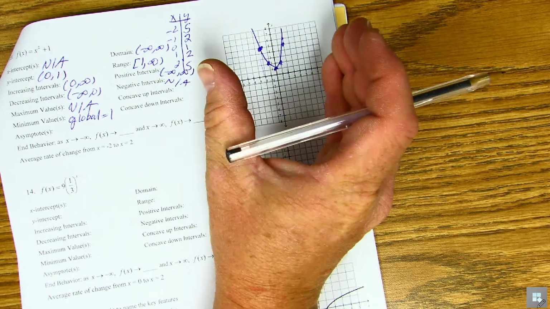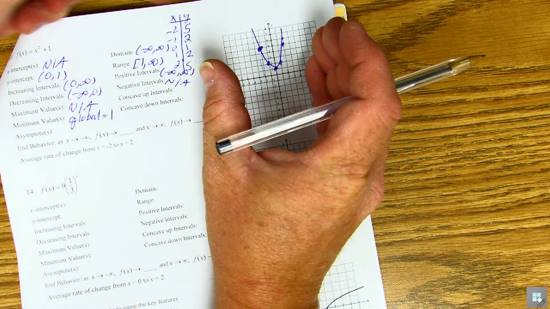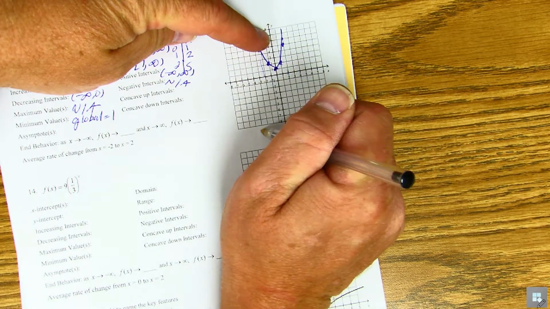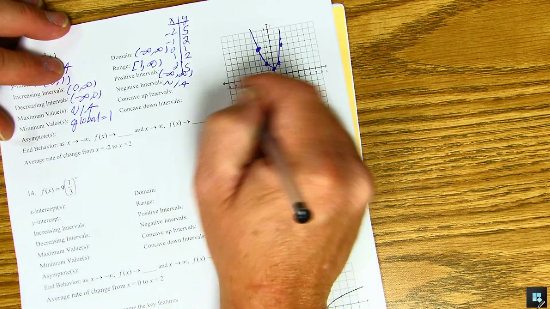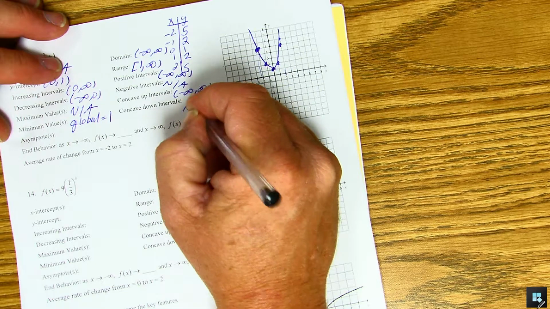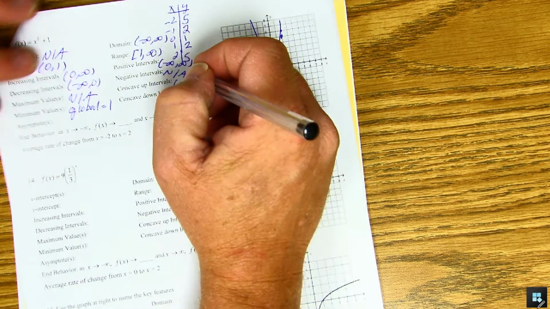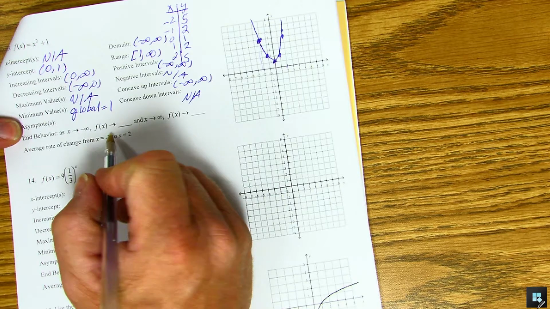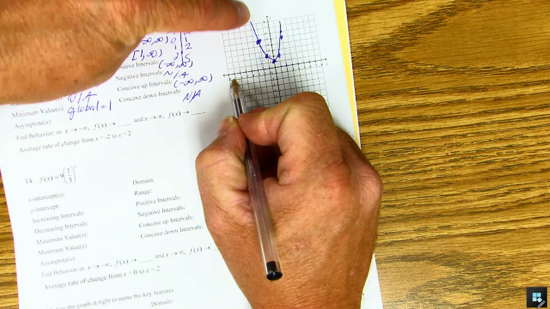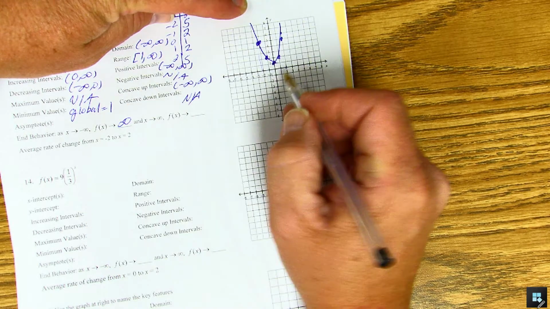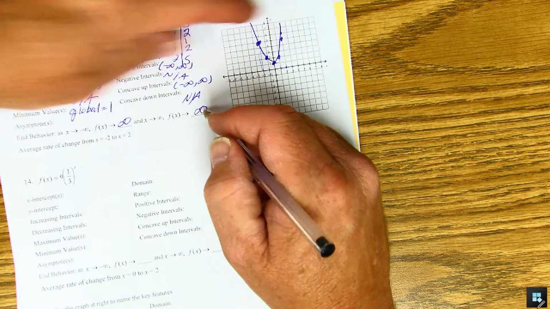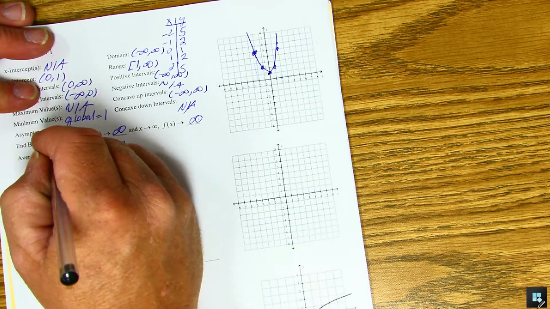Concave up, like a cup holding water. If I poured water into this thing, would it hold or would it run down to negative infinity? It would hold. Over what x intervals? From negative infinity to infinity. Concave down, never. Asymptote, look at your end behavior. As x goes to negative infinity, where's my graph going? Up to infinity. As x goes to infinity, where's my graph going? To infinity. Because these are not a number, there is no asymptote.